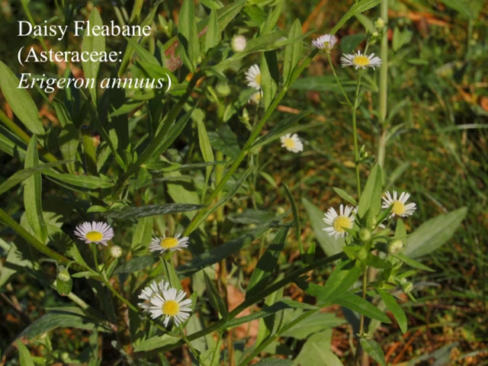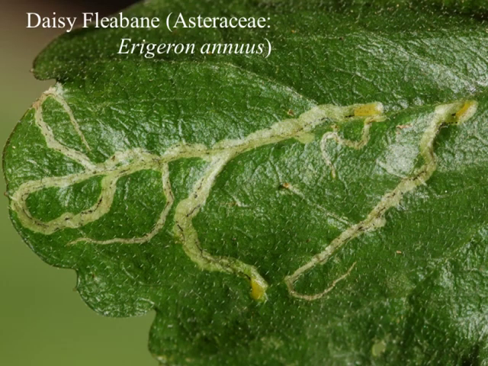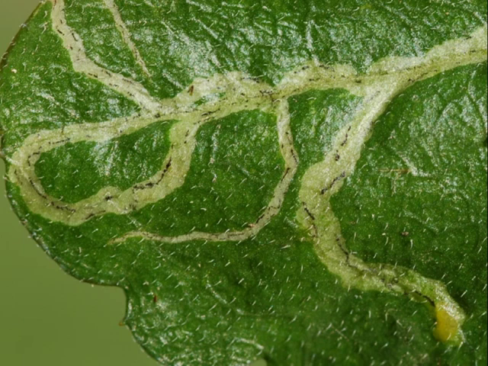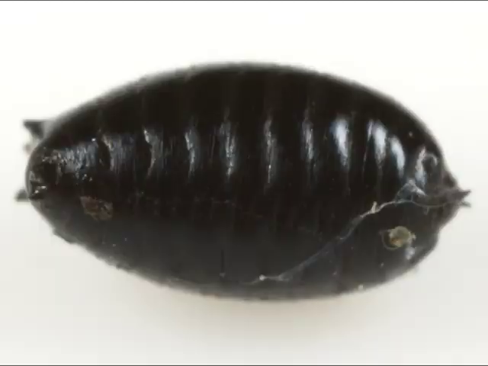And so daisy fleabane, its leaf mine is very typical of agromyzids, being linear with frass in alternating strips or grains. And the reason they alternate like that is that agromyzid larvae lie on one side and poop on the other side of the mine, and then they roll over, poop on the other side, and keep going back and forth. Whereas most leaf mining larvae are belly down or belly up, so they make a central frass line in linear mines. And this species exits its mines to make shiny black puparia.